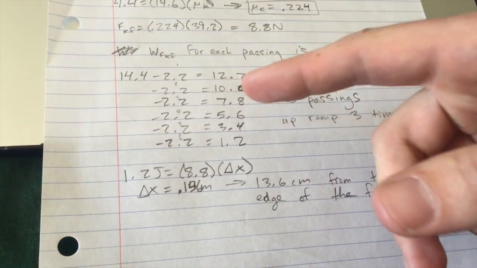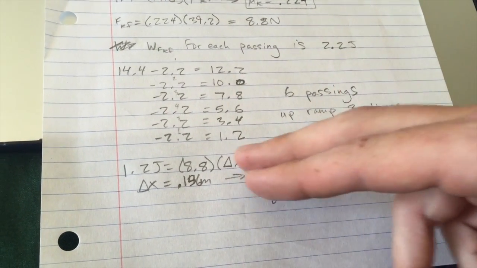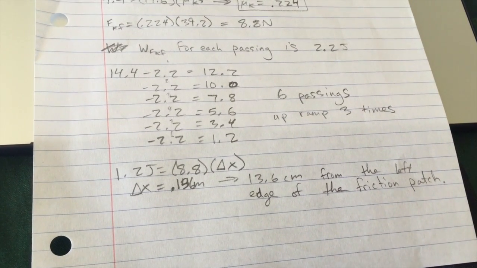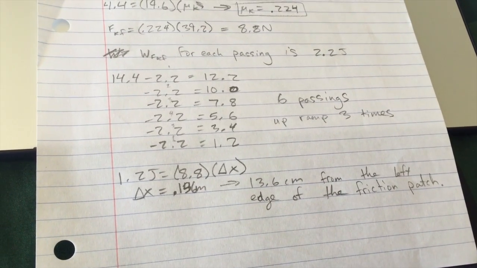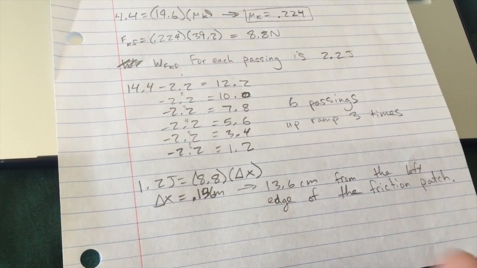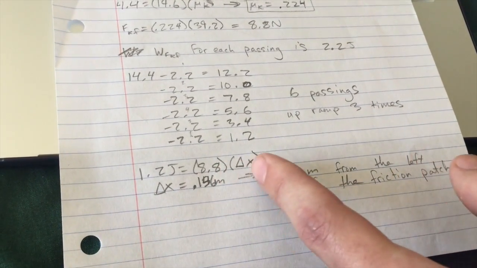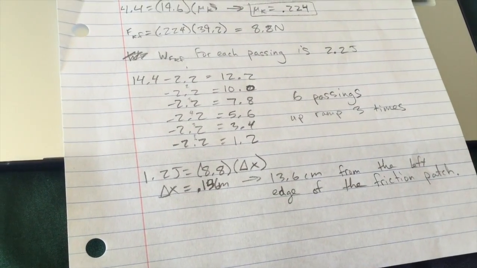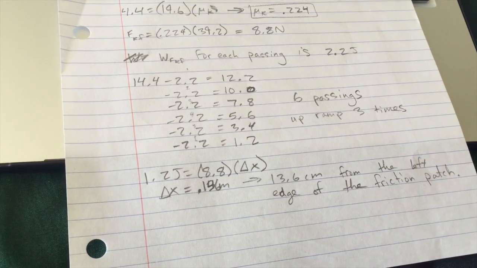As shown by this, it starts with 14.4 joules, and loses 2.2 each time. So after 6 passings, it will only have 1.2 joules of kinetic energy left. Since this is less than 2.2, it won't make it through the 7th time. To see how far it gets into the friction patch, we set 1.2 equal to the force of kinetic friction times the displacement, and solve for the displacement, which is 0.136 or 13.6 centimeters from the left edge of the friction patch.